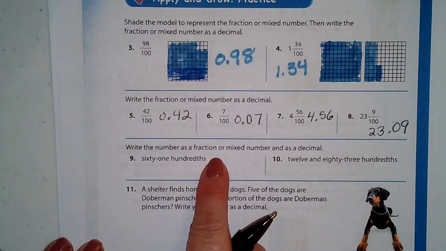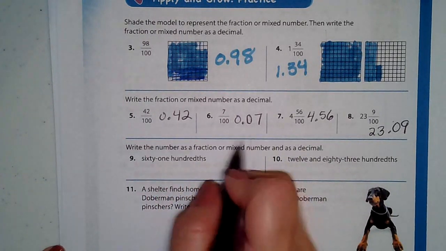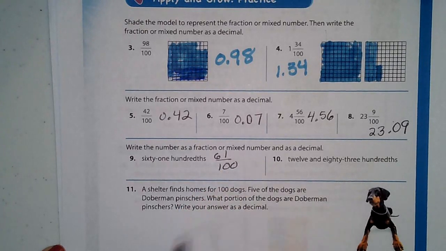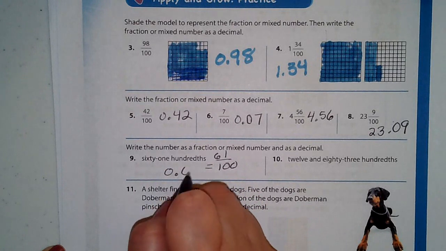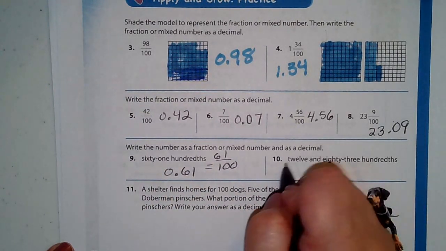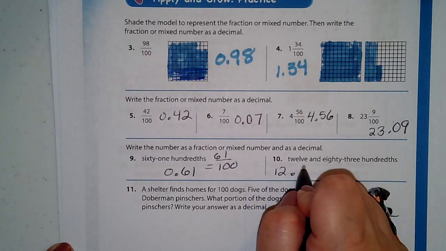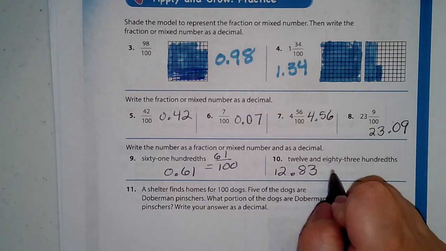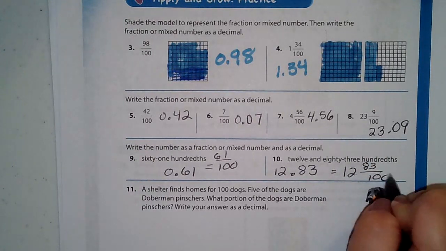All right, let's see if we can finish up this page. Write the number as a fraction or mixed number and as a decimal. So 2 answers, 61 hundredths. Let's do a fraction, 61 hundredths. And to write that as a decimal, that would be 0.61. Next, 12 and 83 hundredths. 12 and, so there's and 83 hundredths. Oh, I did it the other way. I started with the decimal. And that equals 12 and 83 over 100.